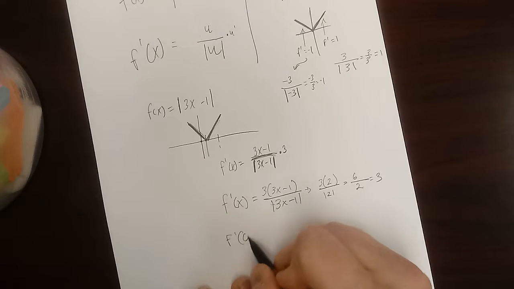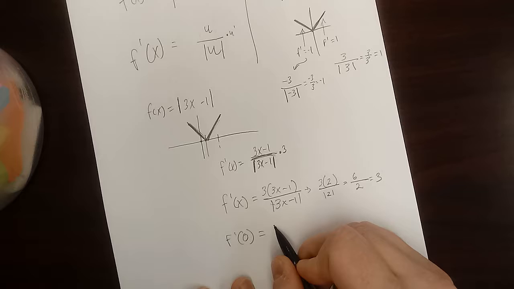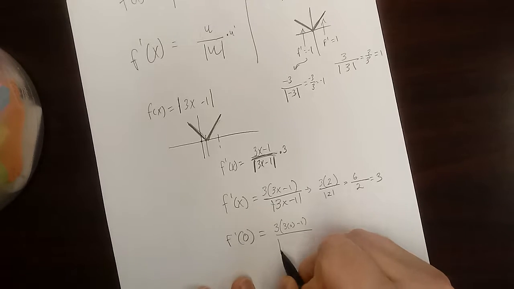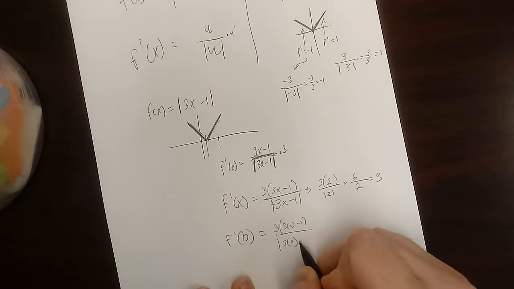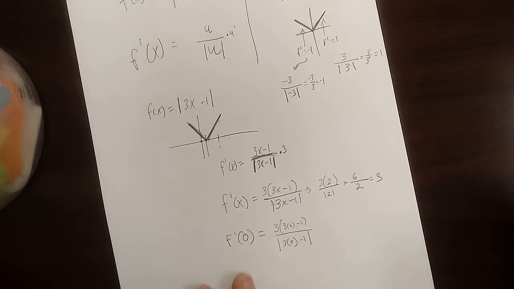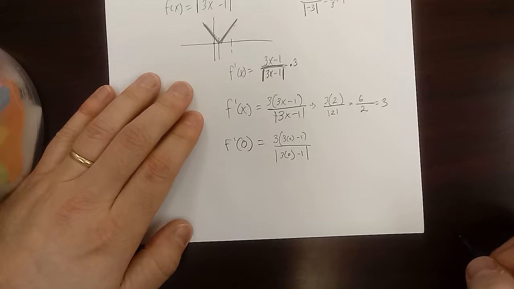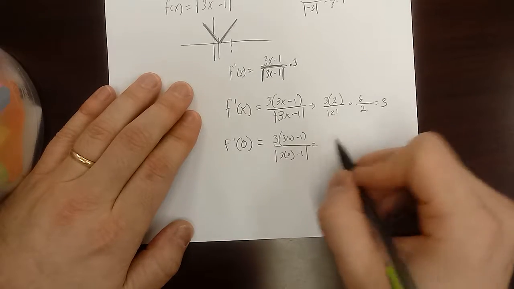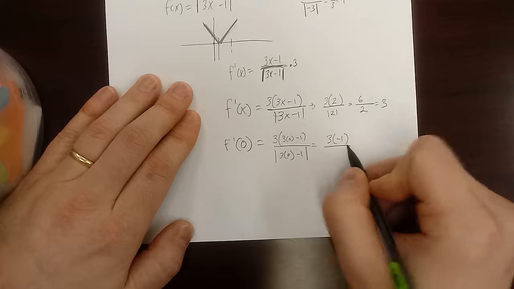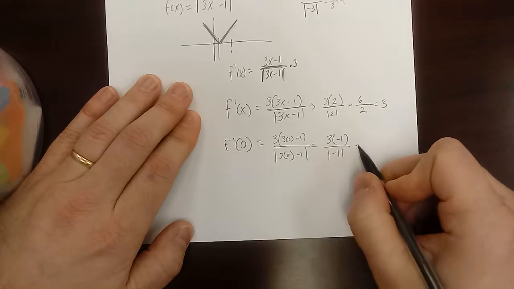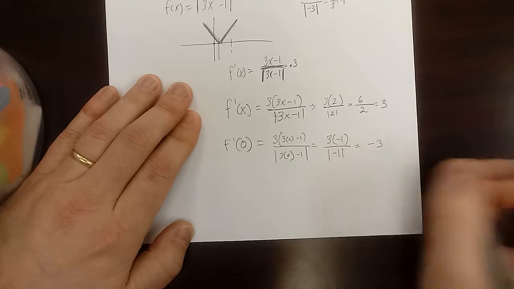So let's try f prime of 0. We'll get 3 times 0 minus 1 over the absolute value of 3 times 0 minus 1. So that gives us 3 times negative 1 over the absolute value of negative 1, which is negative 3.